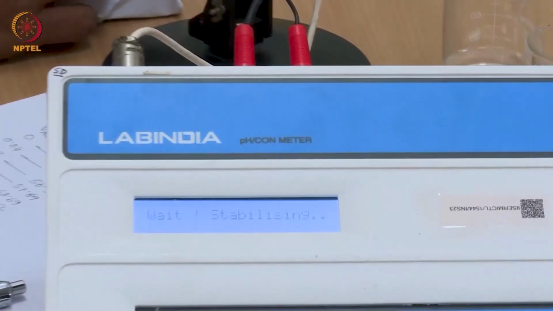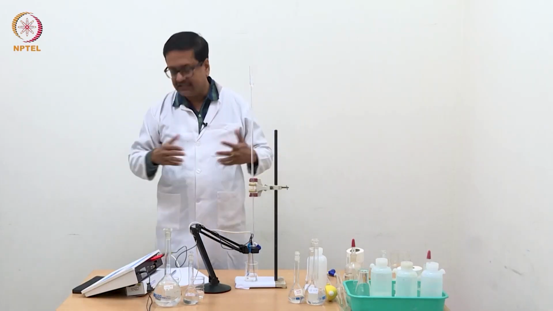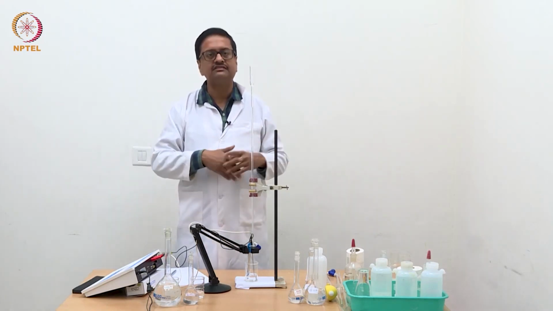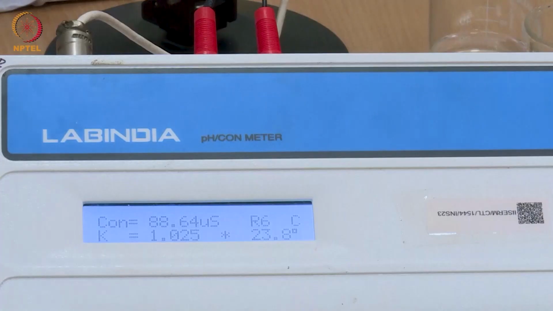You see that initially the conductance falls much below. Every time we are seeing the same phenomenon, and this is nothing but due to the consumption of H+ by NaOH that we have added, and then slowly acetic acid dissociates and compensates for the consumption of H+. So the equilibrium is reached, and we are reaching a conductance which is now the equilibrium conductance of dissociated acetic acid along with some Na+ ions. Now we have reached a stable value of 88.64.